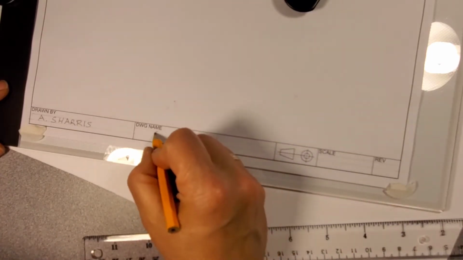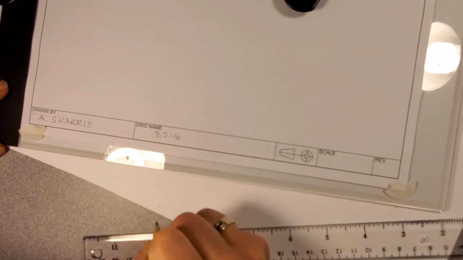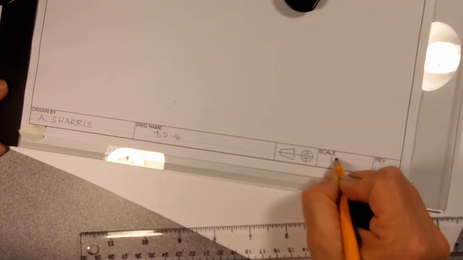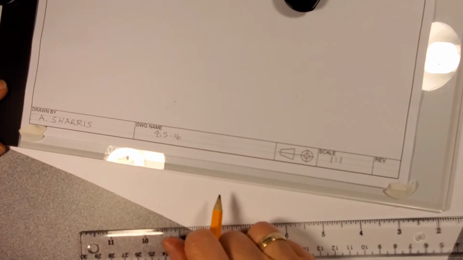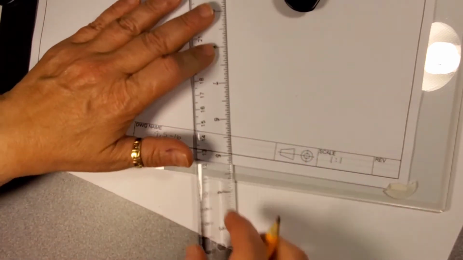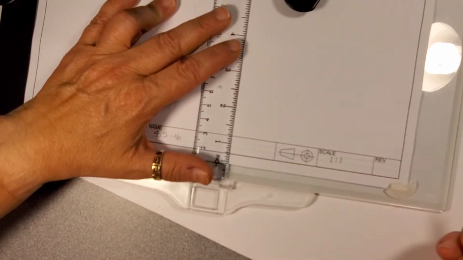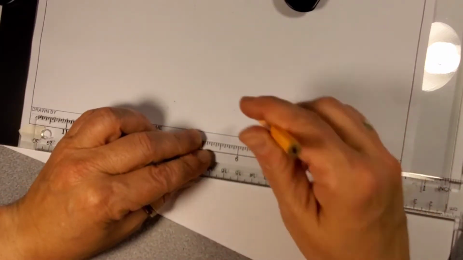This is 4.5-16. Get it? And the scale is going to be 1 to 1. The only thing missing on here is the date. If you want to add a spot for date, this is where you can add it, right around here. Give yourself maybe an inch.